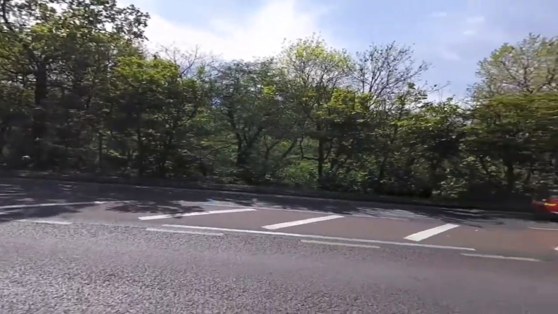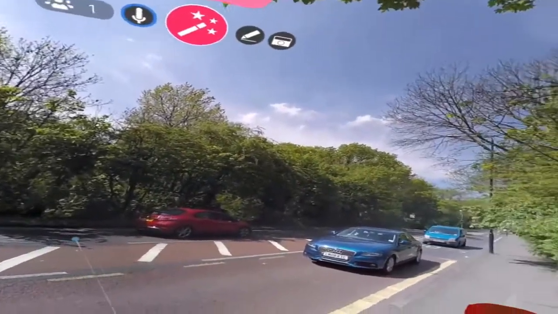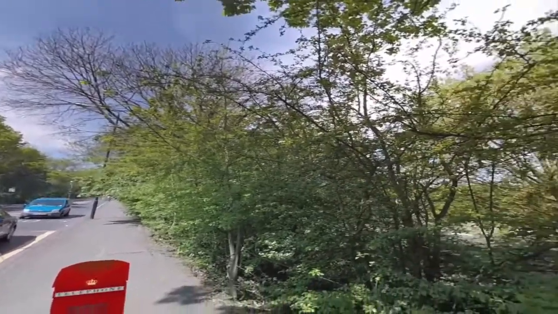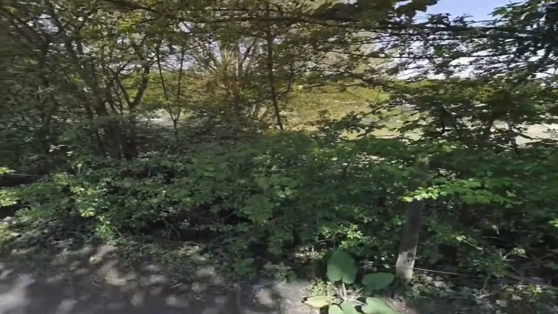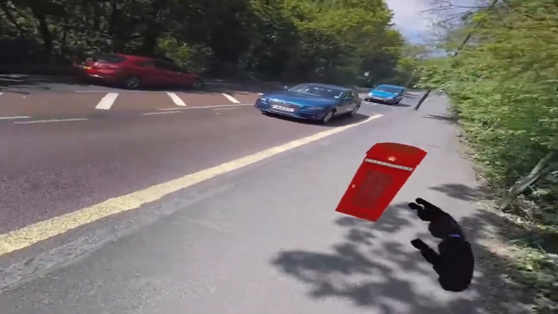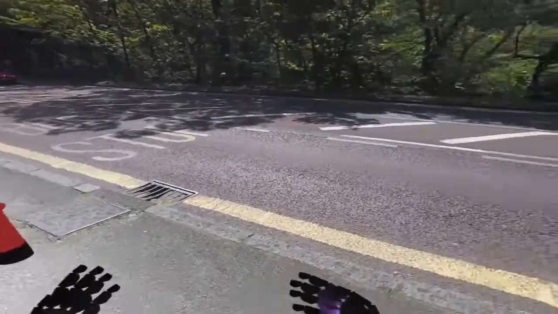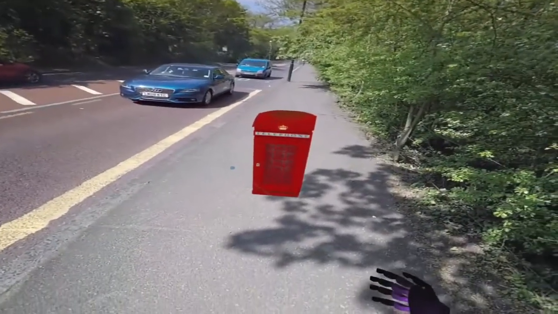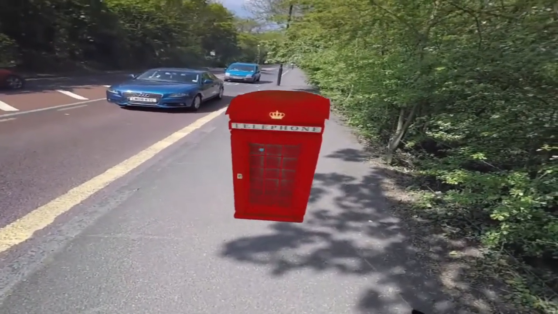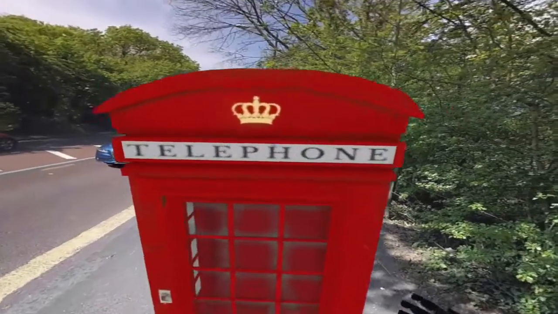And this is just a 360 image, a photograph that I took with 6 GoPro cameras a good few years ago in London, not far from my house. And I've managed to now jump into it. And I've just brought in a telephone box and a post box just to kind of play around with the features of Mozilla Hubs. I'll just walk up to it right now.